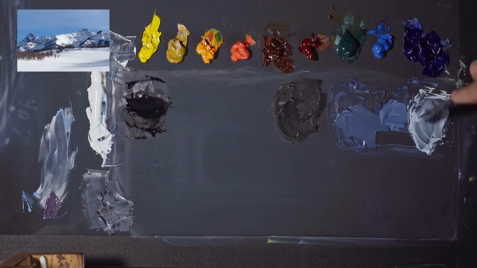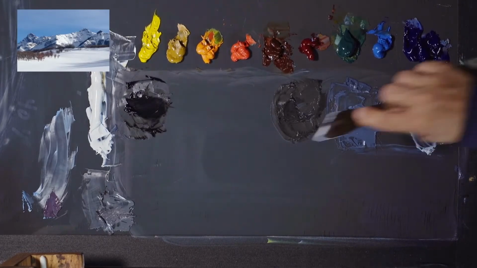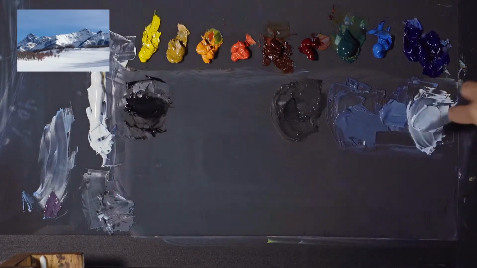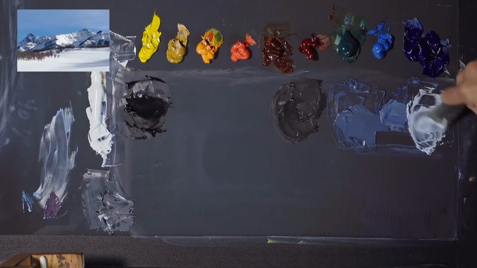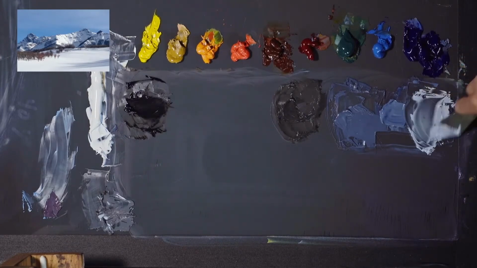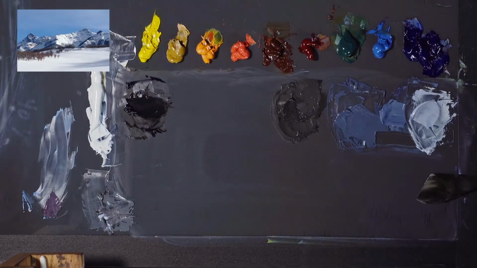So those are my only guiding principles in making this color: okay, it's cooler and lighter, but to what degree is a matter of observation. We know the general part of that, but the specifics will be based on observation.